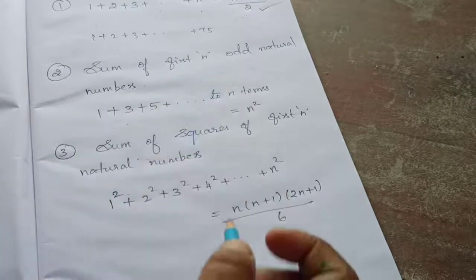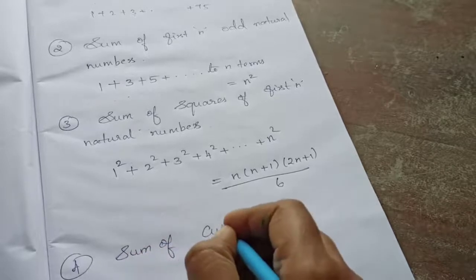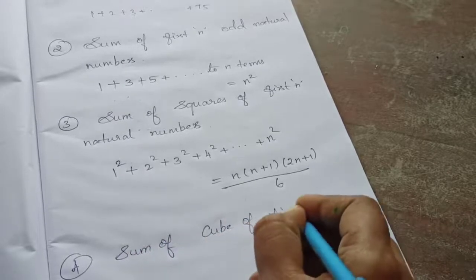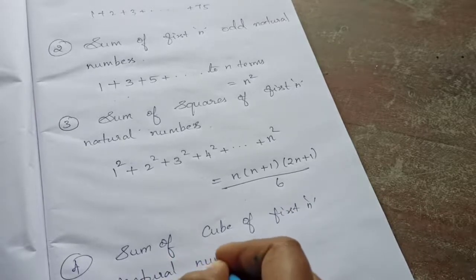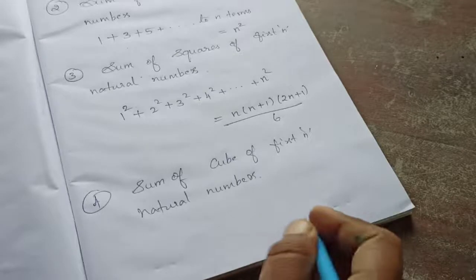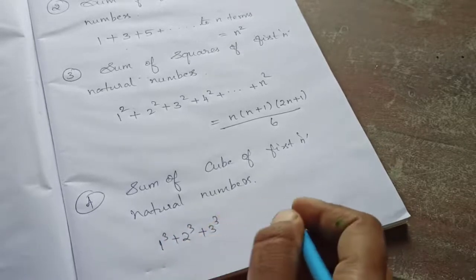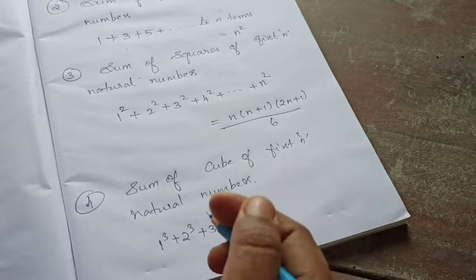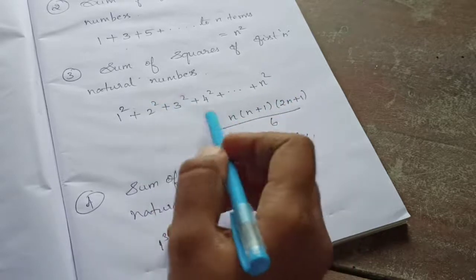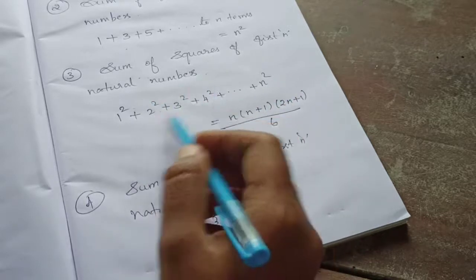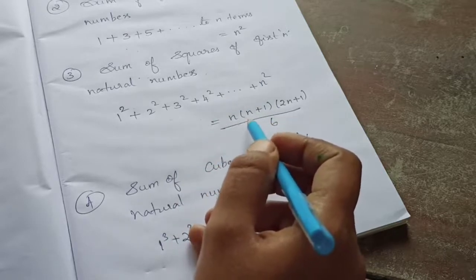Got it? Then the fourth one, sum of cubes of first n natural numbers. It means all the numbers we are going to take the cube. So 1 cube plus 2 cube plus 3 cube. Without using the formula it is very difficult. See here, 1 square plus 2 square plus 3 square up to 50 square means all the terms we need to square and then add. This is the long procedure. So avoiding that procedure, they found the formula. If you study this formula, easily you will find the answer.